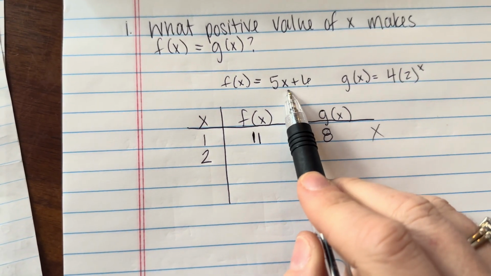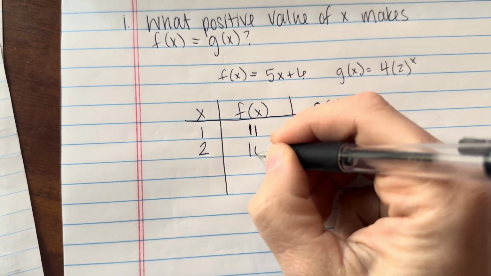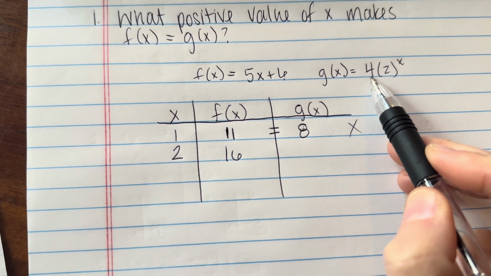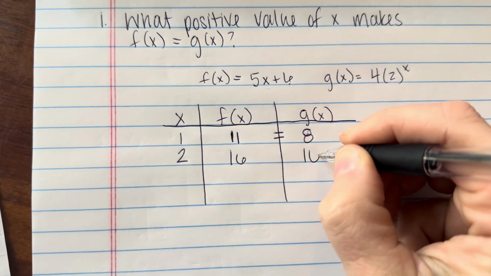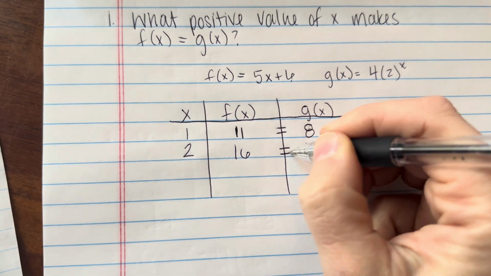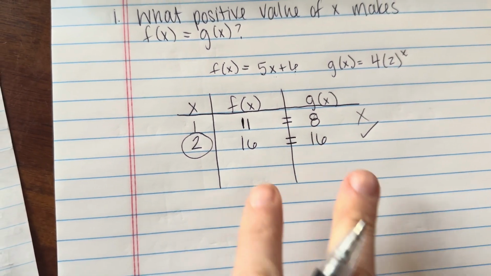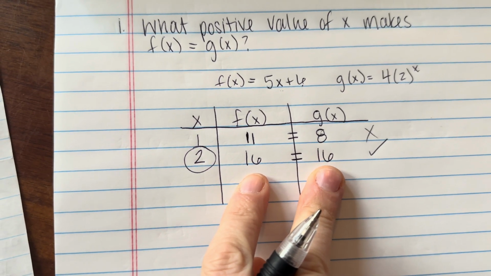Let's go to number 2. Plug it in. 5 times 2 is 10, plus 6 is 16. 2 to the second power is 4, and 4 times 4 would be 16 as well. So we can see that it only took us one try. Our x value of 2 produced the exact same y value here.